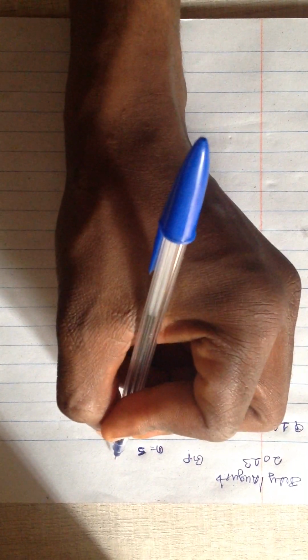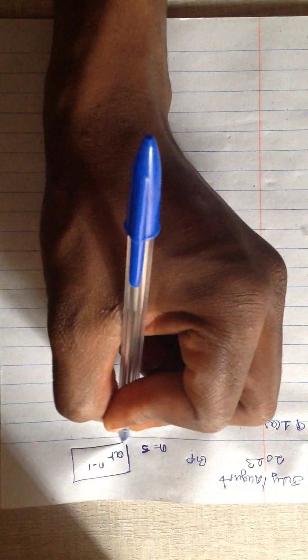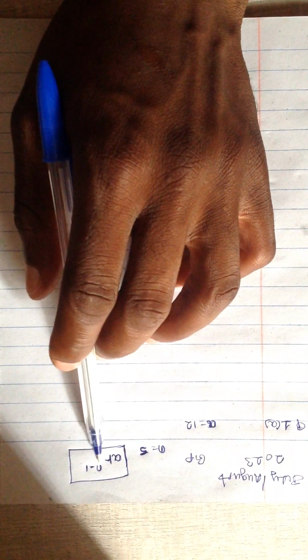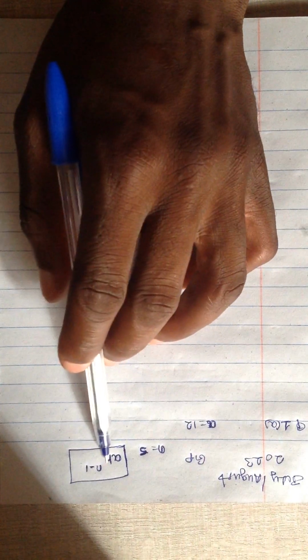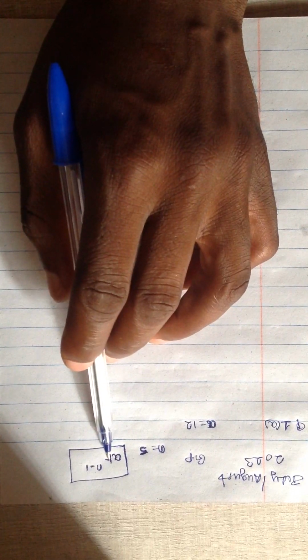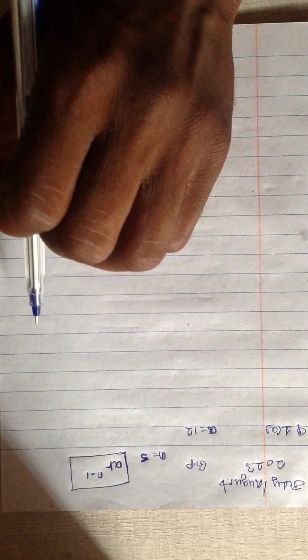The formula for the GP, geometric progression, is the first term multiplied by the ratio raised to the power n minus 1. So this is the formula that we use under geometric progression. Remember that the ratio is the one which is raised to n minus 1, not the first term. R represents the common ratio.